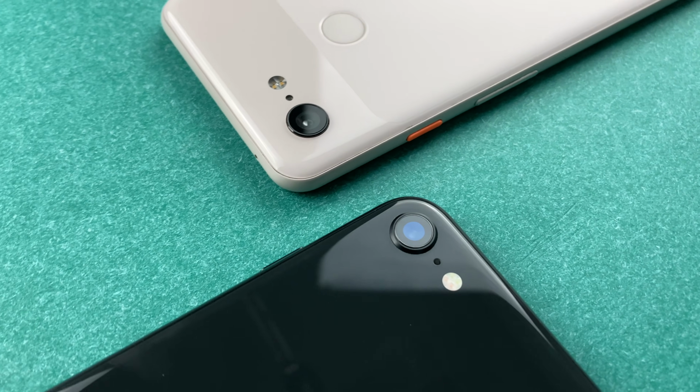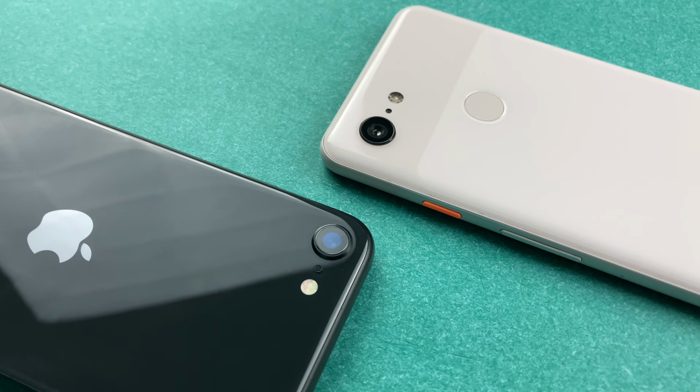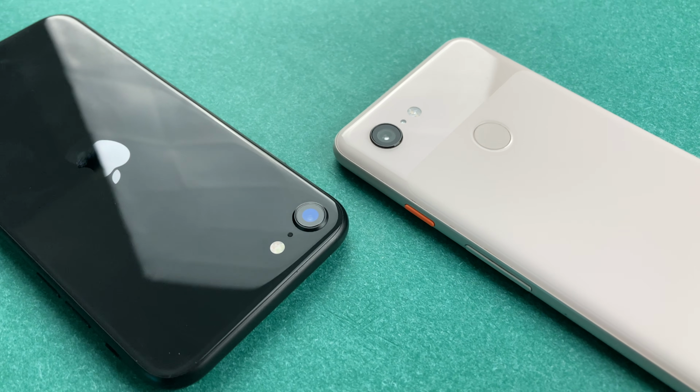Now this was about the picture quality. In terms of main camera and selfie camera, both the devices perform very well, and definitely in low light I would prefer Pixel 3 over here because of night sight mode. Now talking about the video quality of both the devices, iPhone SE has OIS in 4K and Pixel 3 has gyro EIS in 4K.